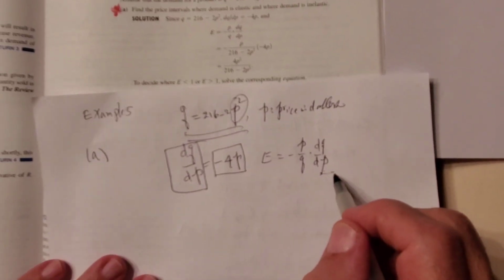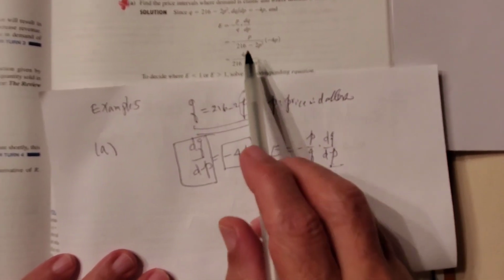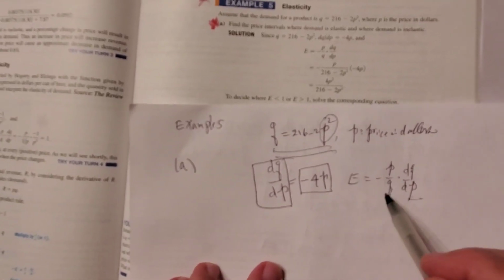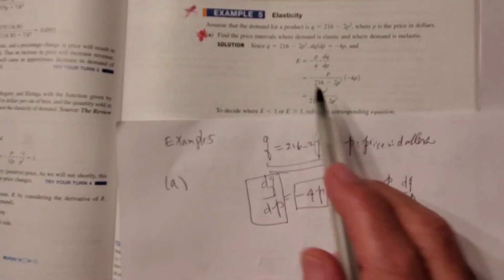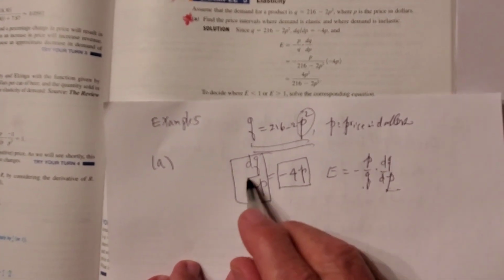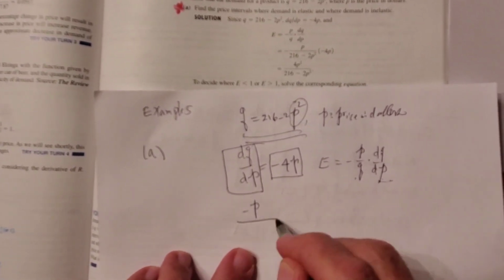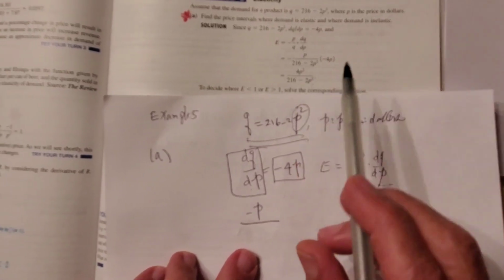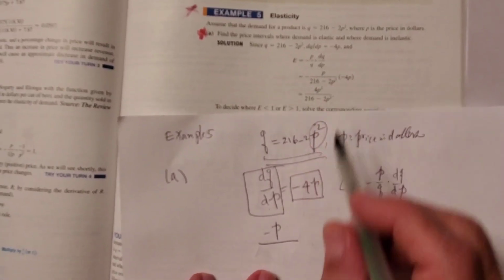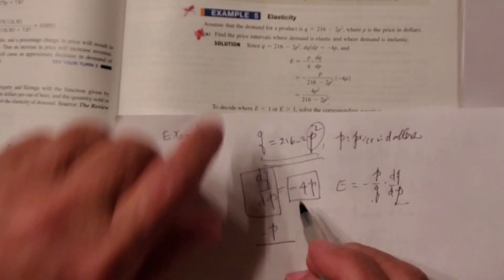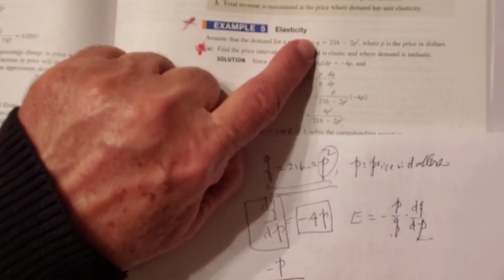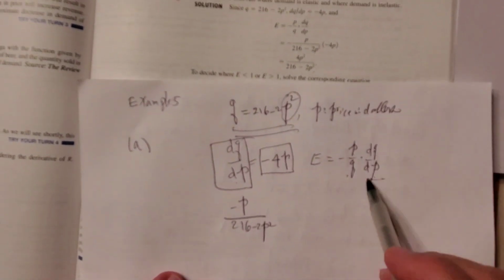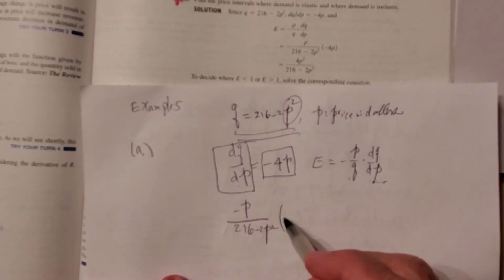And on the other hand, if you look at the formula, I have minus P divided by Q. So I have minus P, I can write it down here, minus P divided by Q. You take this, which is a Q. Q is given to you, 216 minus 2P squared. And then times dQ over dP. dQ over dP is minus 4P.